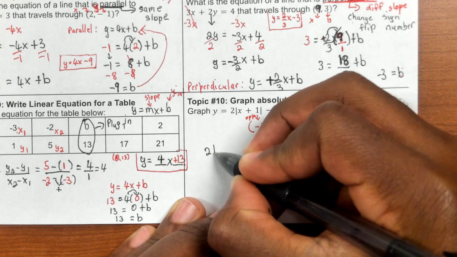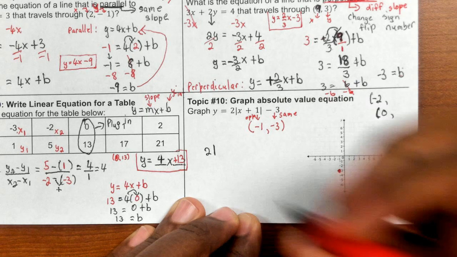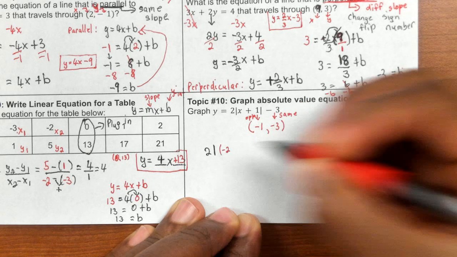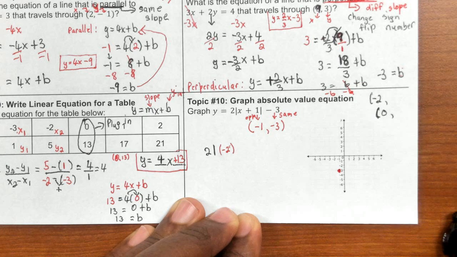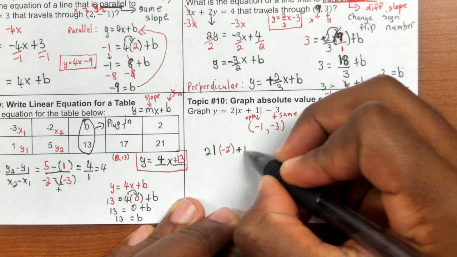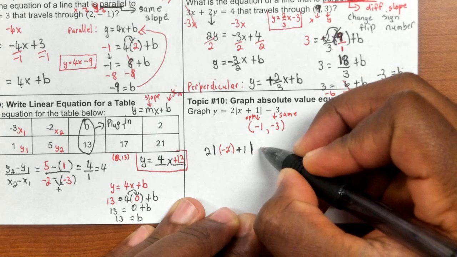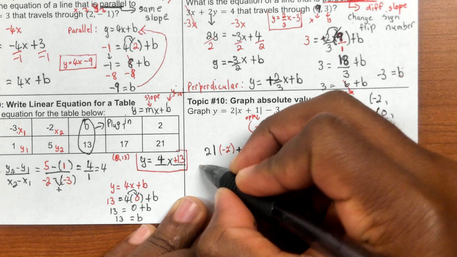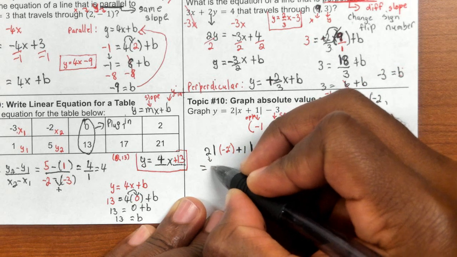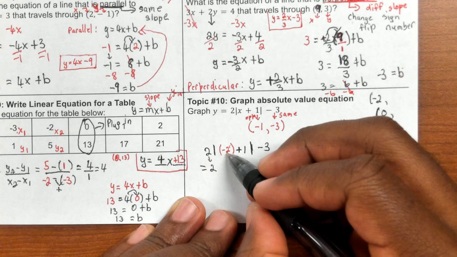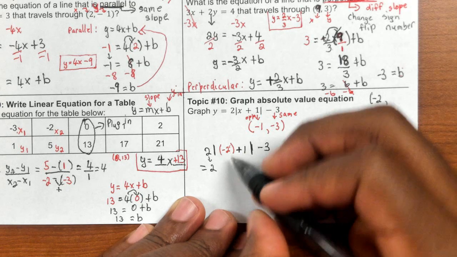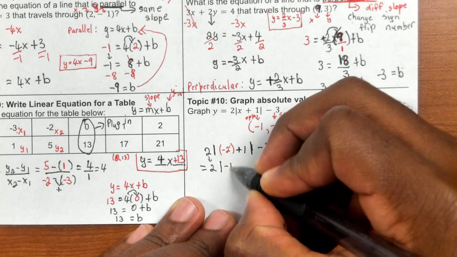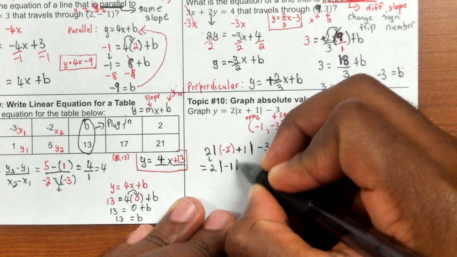I would have 2 absolute value, parentheses -2 plus 1, absolute value, minus 3. So now I'm going to calculate. The 2 I would bring down. We're going to calculate on the inside. -2 plus 1 would be a -1 inside of the absolute value. Okay.